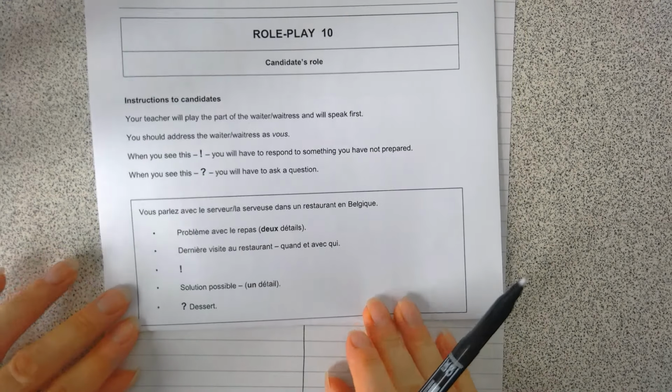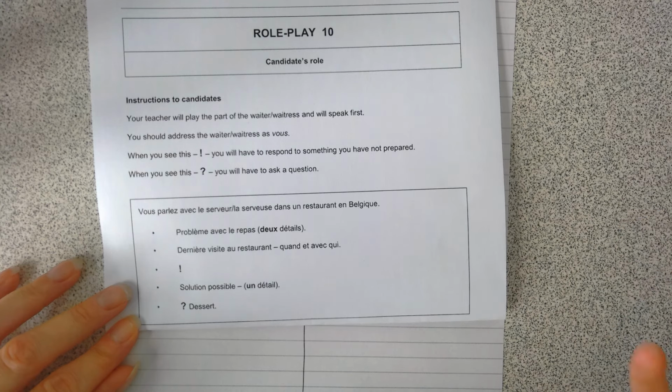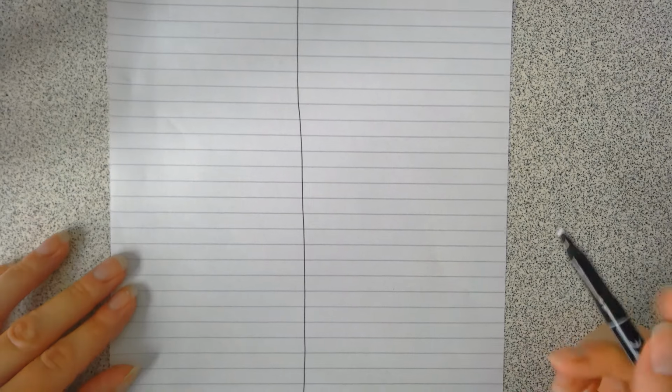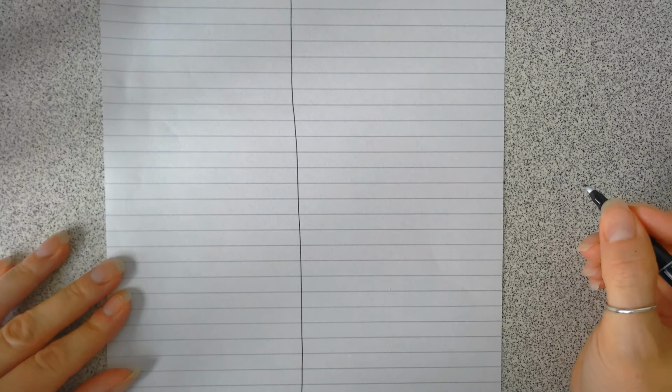Then we're going to start by preparing our sheet for the role play. So remember that you'll get a piece of paper when you're in the preparation time, and you use this to write what you're going to say on, and you can literally use this like a script and you can read from it. So get your piece of paper, then you're going to draw a line down the middle. I've already got mine here. It doesn't matter if you don't have a ruler with you on the day, just draw the line.